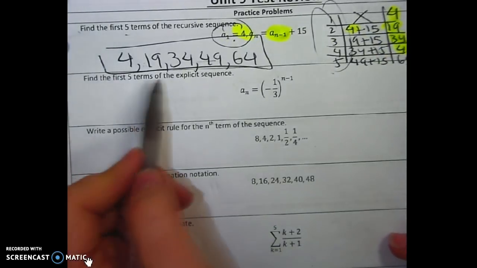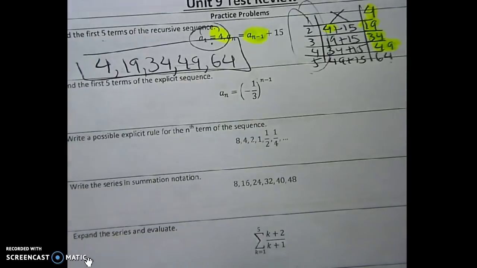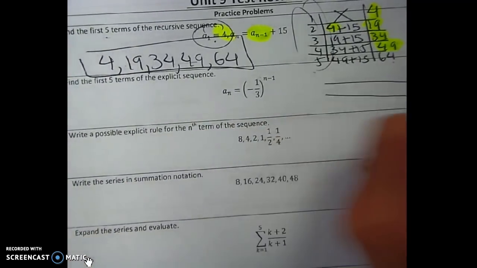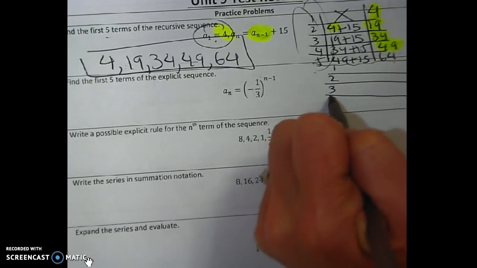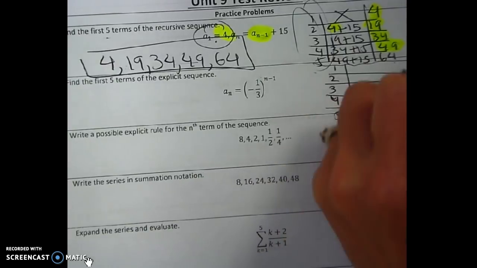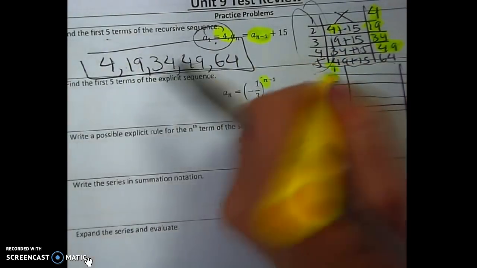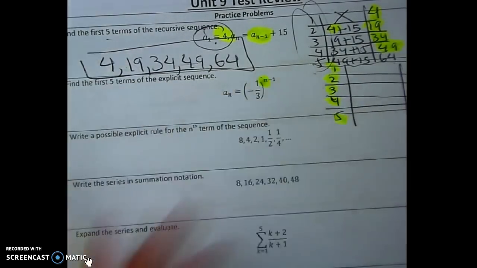The next one is list the first 5 terms of the explicit sequence, which means I could find the 10th term as easily as I could find the 3rd term, and they don't depend on each other. So let me do that again. I'm sorry that it's so close. I didn't want to waste paper. So this is when I have to take the 1, plug it in. Take the 2, plug it in. The 3, plug it in. 4, plug it in. 5, plug it in.